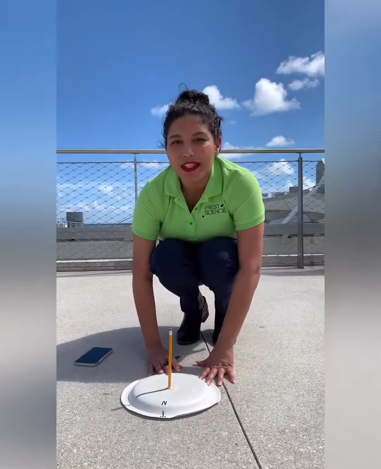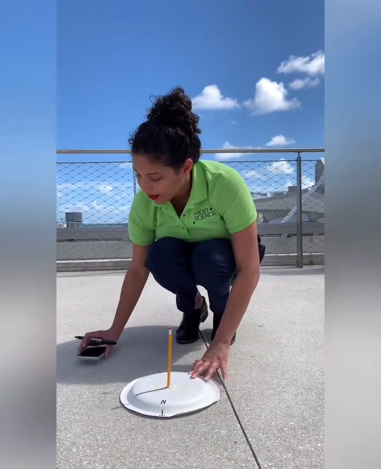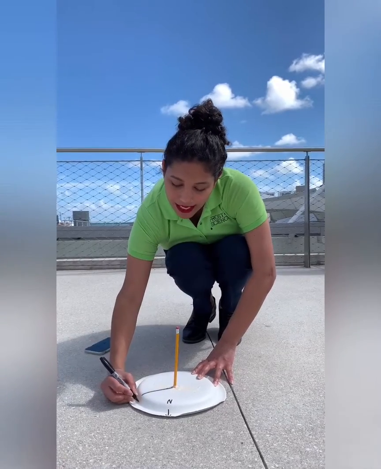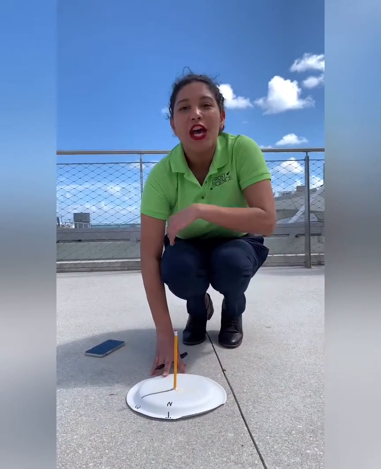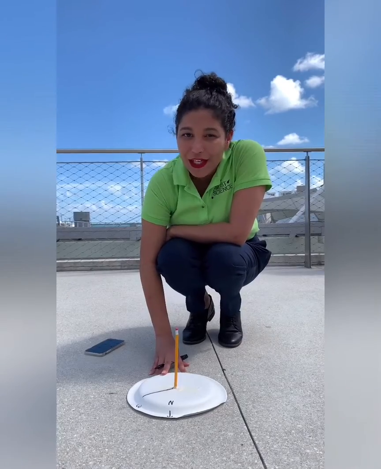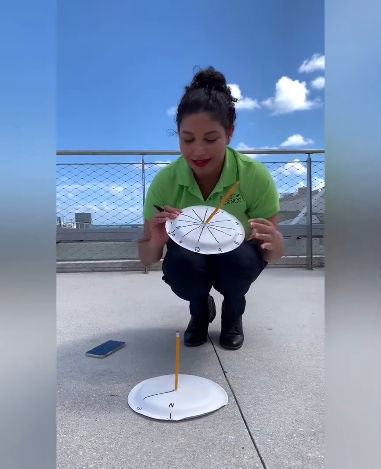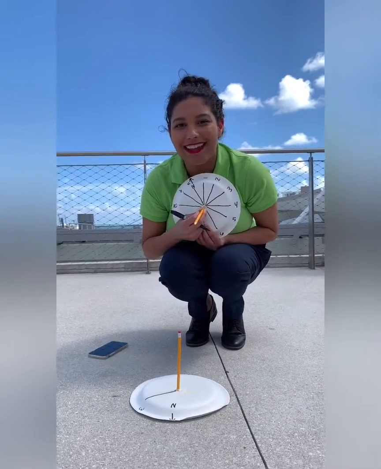The next thing I'm going to do is figure out the time. So it is 3 o'clock p.m. and I'm going to write it right here. So throughout the day on the hour, you can check on your sundial to track the time. So look, just like this at the end of the day. Happy tracking.